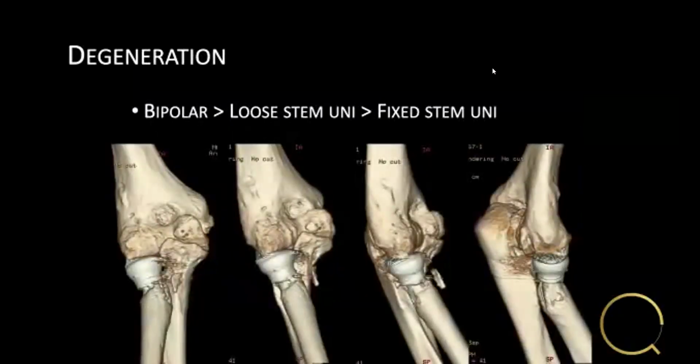And we looked at the different prostheses. We found that degeneration was more prevalent in bipolar prostheses than in loose stem uni, and less prevalent in the fixed stem uni. So the fixed stem, press fit or cemented, with a non-bipolar head, actually had a lower rate of degeneration.